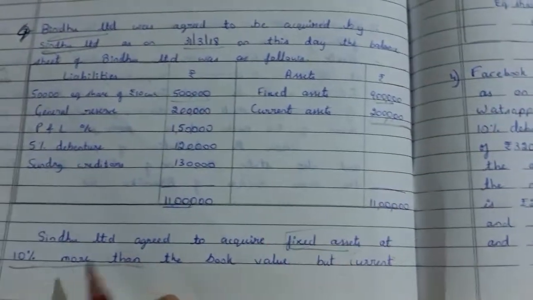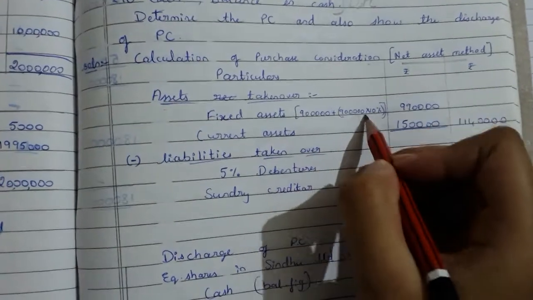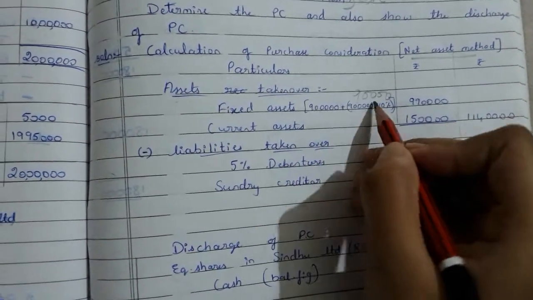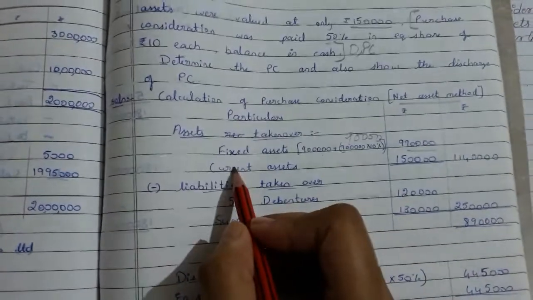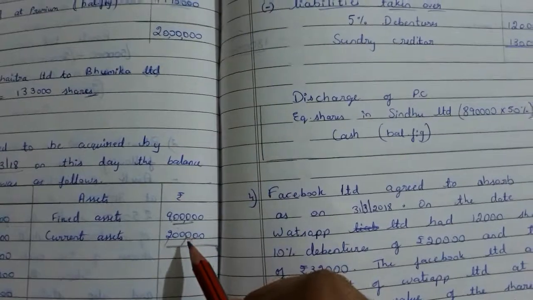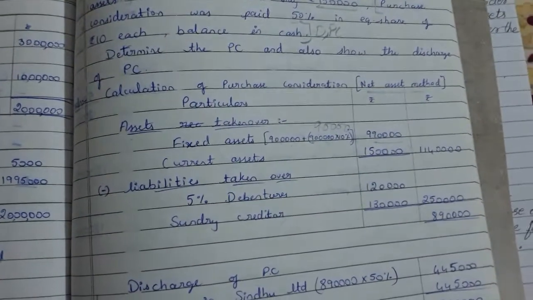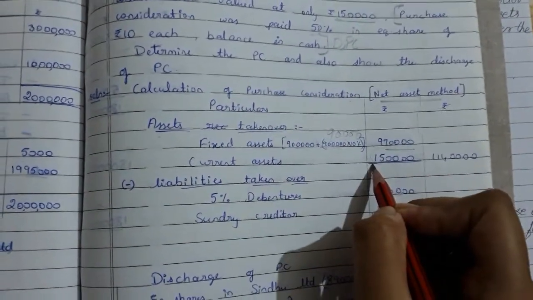Fixed assets have been taken at more than 10% of the value. So 9 lakh rupees plus 10% of 9 lakh, which is 90,000. So 9 lakh plus 90,000 is 9,90,000. For current assets, the value is 2 lakh rupees, but Sindhu, the transferee company, is taking them over at 1,50,000. So we will be writing 1,50,000 itself.